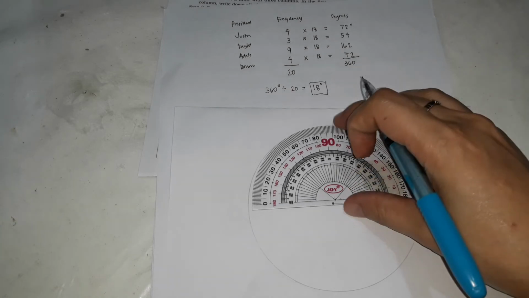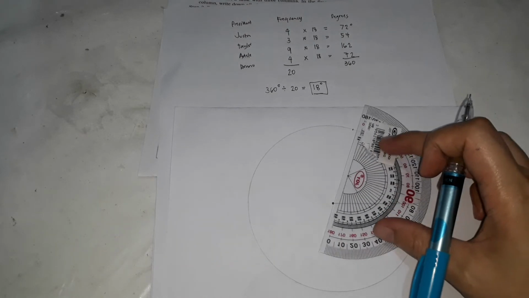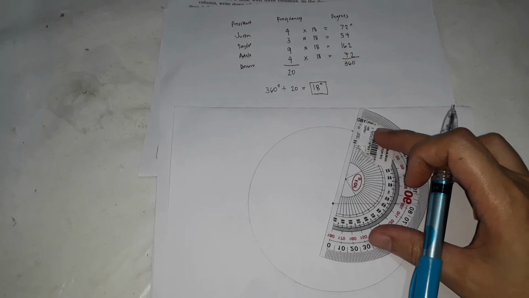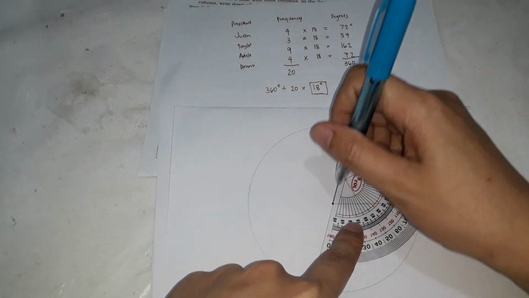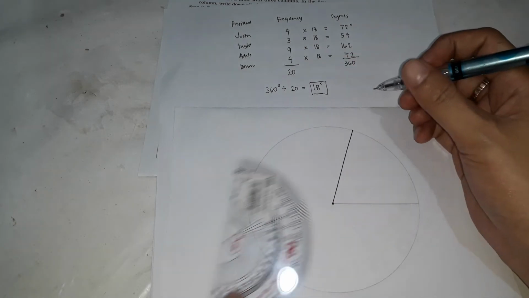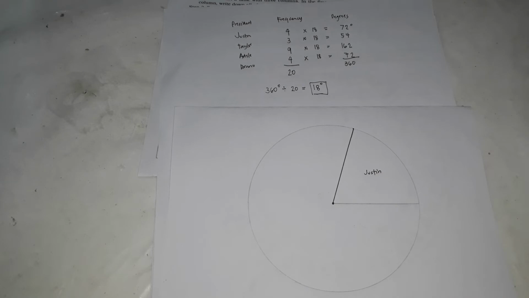Next, you're going to make the line. So, ganyan. Line. Connect it. This is for Justin. Next, for Justin naman, after kay Justin, we're going to have now for Taylor.